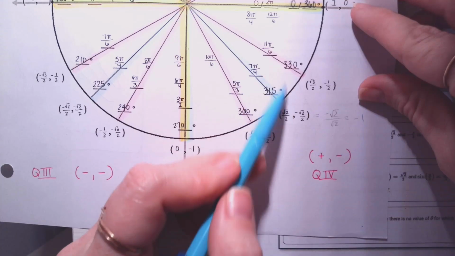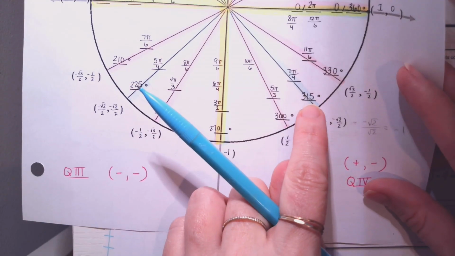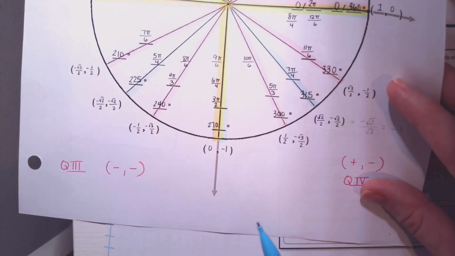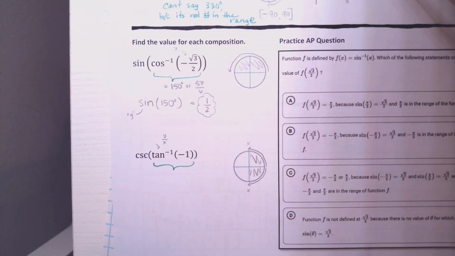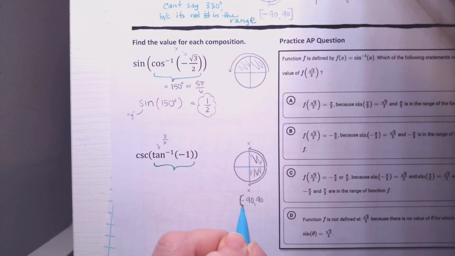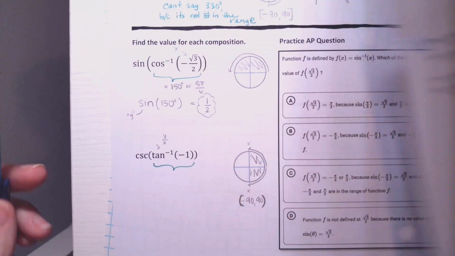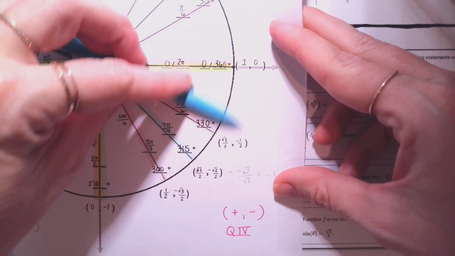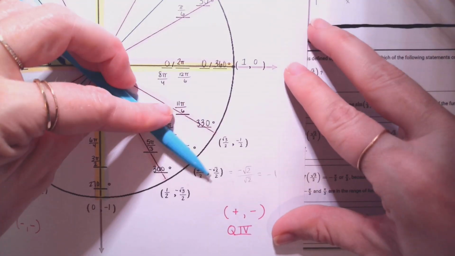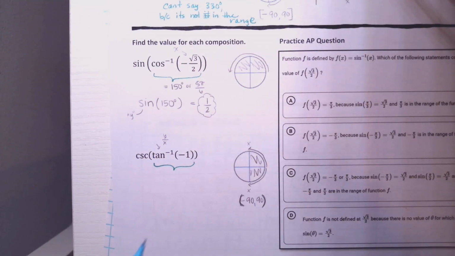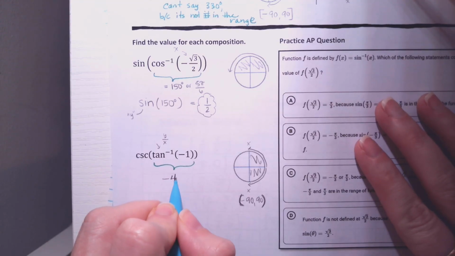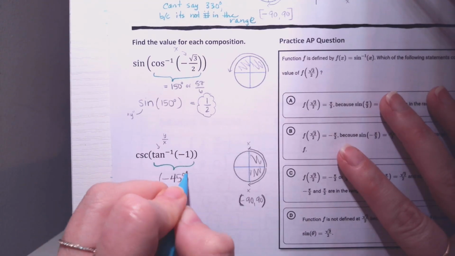So this right here is the angle, but we need to remember, we can't write down 315 or 7 pi over 4. We can't write either of those down. And the reason for that, remember, is because the range for tangent is -90 to +90. So if I write down 315, well, that's not in the range. The range is only -90 to +90. So what we have to say instead is that negative angle that happens to be coterminal. And that negative angle for this one is -45 degrees. So you would say -45 degrees is the answer to this first question.